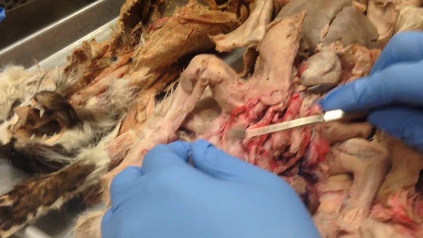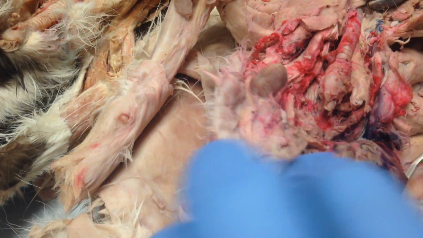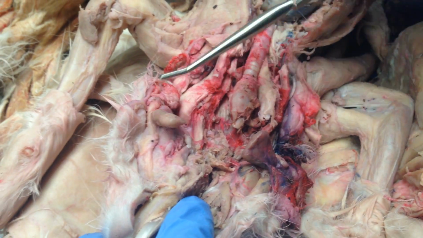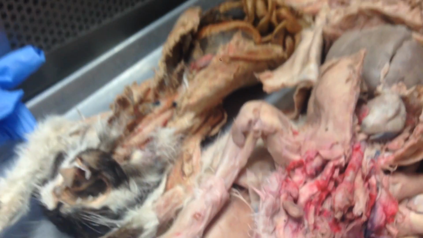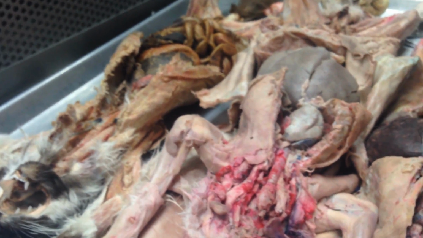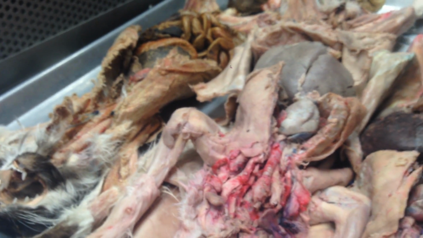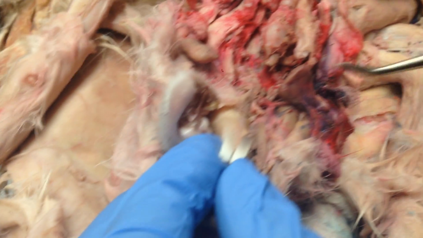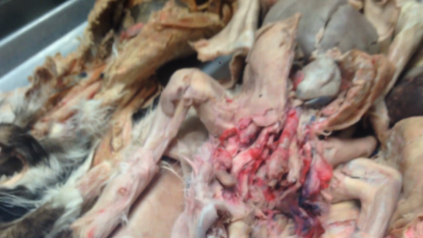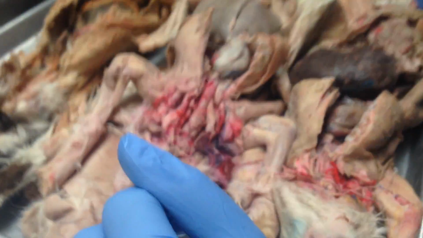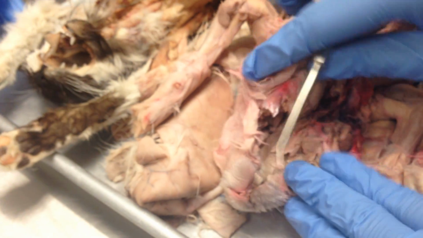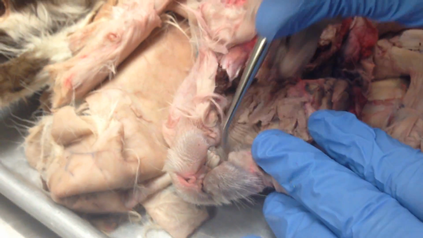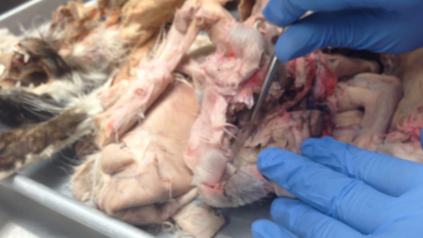The submandibular glands are right here. And then the sublingual glands, those are on the human. The vestibule is on the teeth, so the gums, basically. All right, and the hard and soft palate. You have the hard palate and the soft palate.